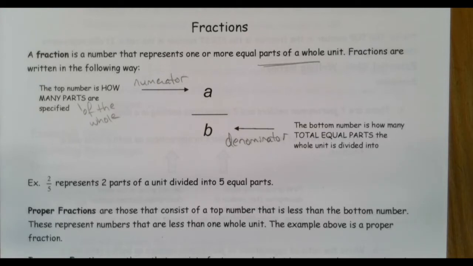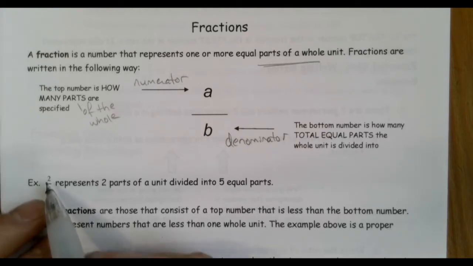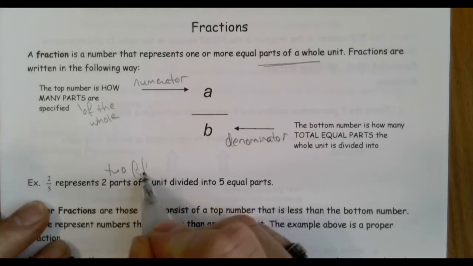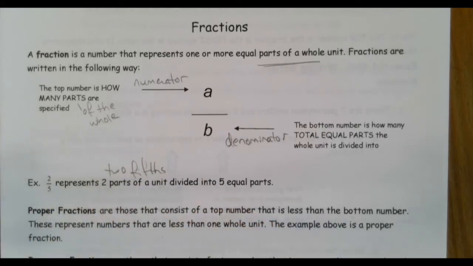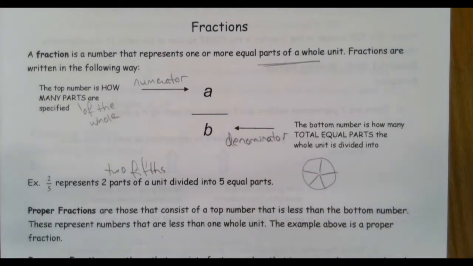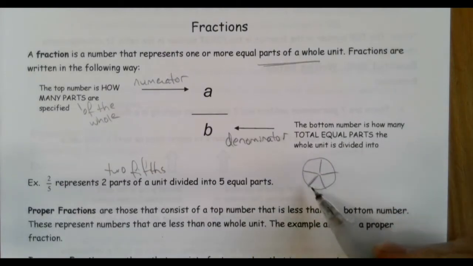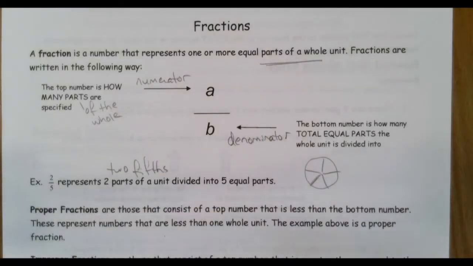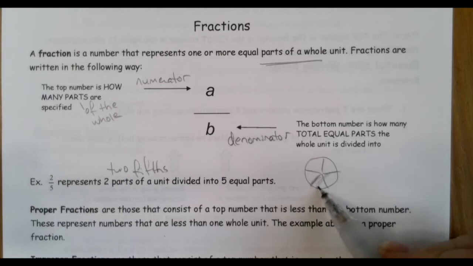The better way to look at this is not just 2 over 5 or 2 divided by 5, but to think of this as 2 fifths. So what I've done is I've broken up the circle into 5 pieces. That's what the denominator is telling us. It's telling us how many pieces the whole has been broken up into. And the numerator tells us how many of those we have. I have 2 fifths of the whole.